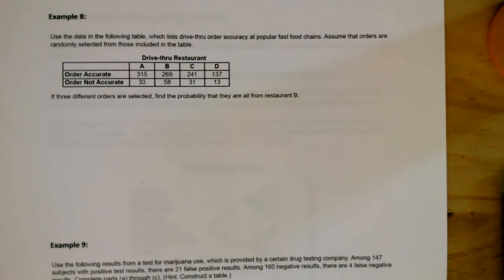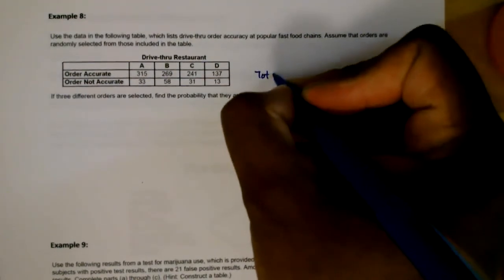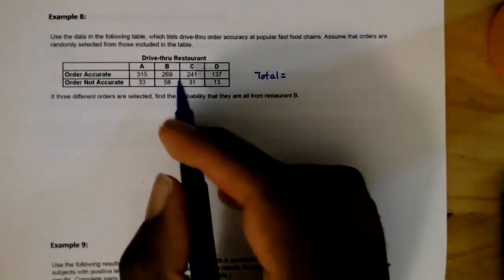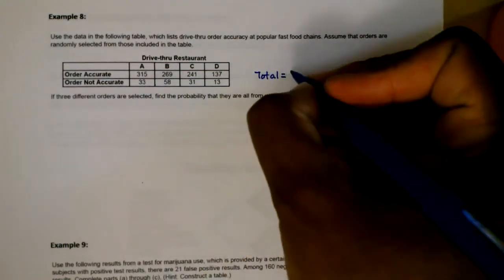Here we're going to use the data in the following table, which lists drive-through order accuracies at popular fast food chains. Assume that the orders are randomly selected from those included in the table, as you can see here. If 3 different orders are selected, find the probability that they are all from restaurant B. Okay. Randomly selected. Let's find the total first. Okay, add all these numbers that you see in this table, you'll get a total of 1,097.